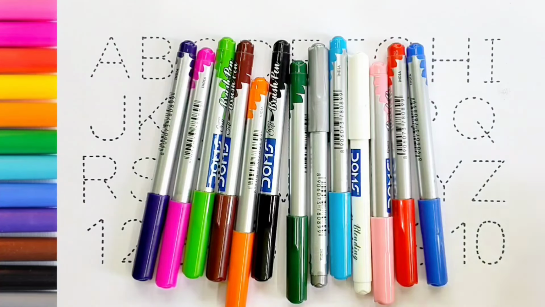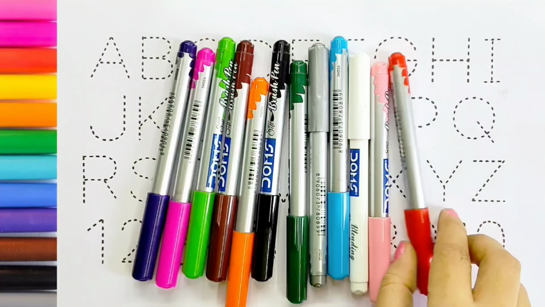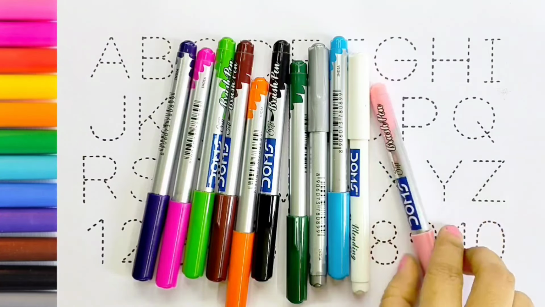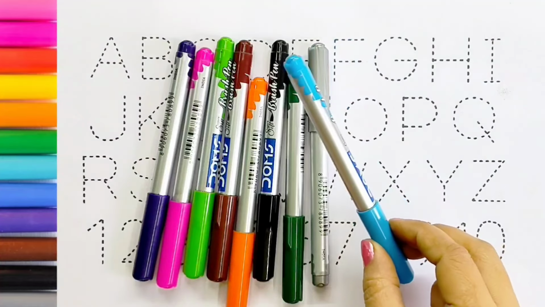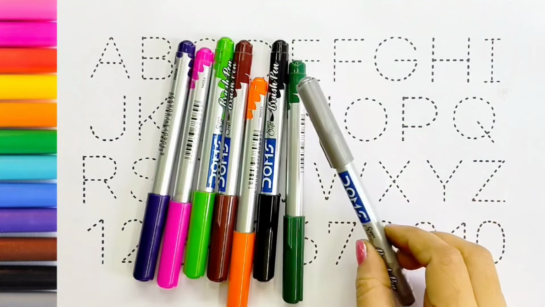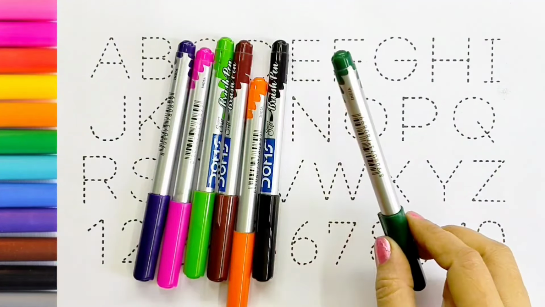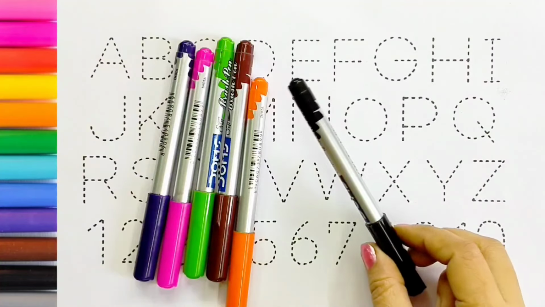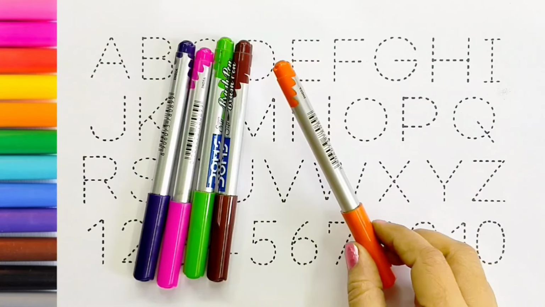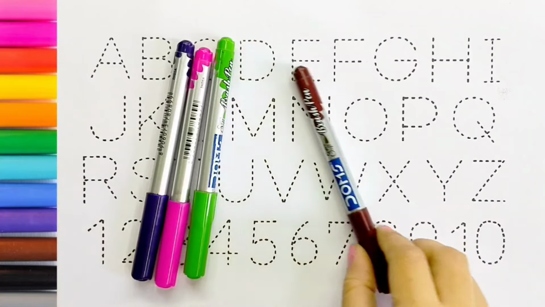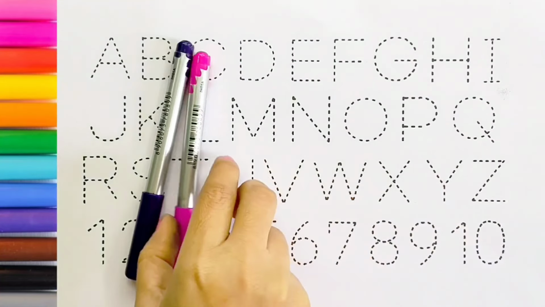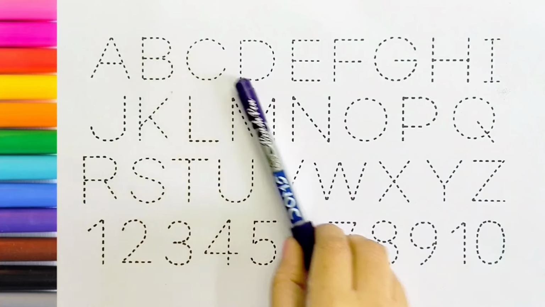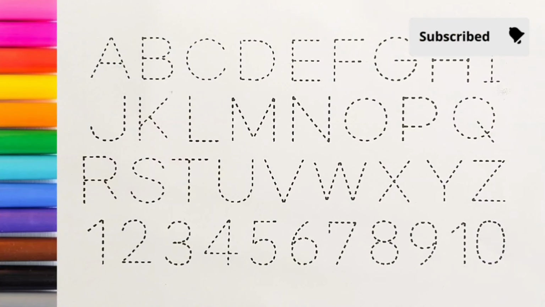Yellow color, blue color, red color, peach pink color, white color, sky blue color, gray color, dark green color, black color, orange color, brown color, light green color, pink color, purple color.